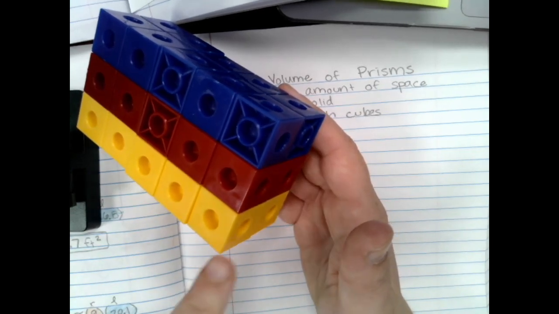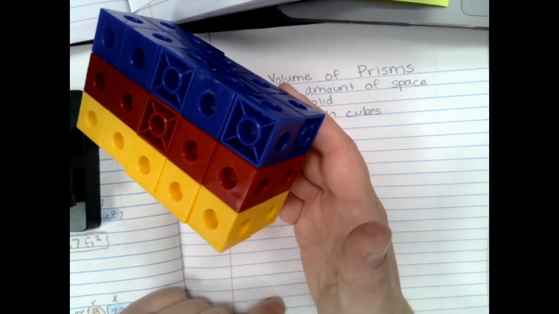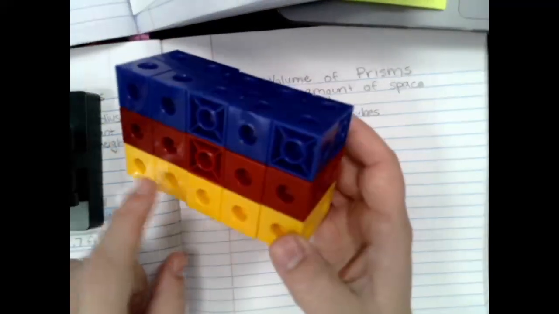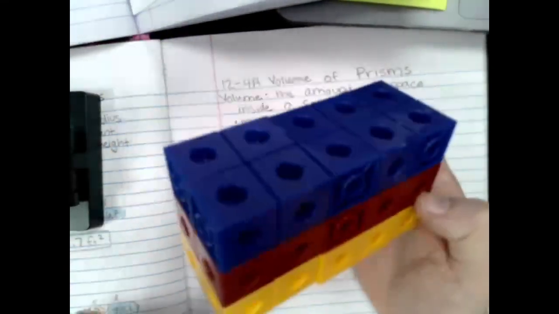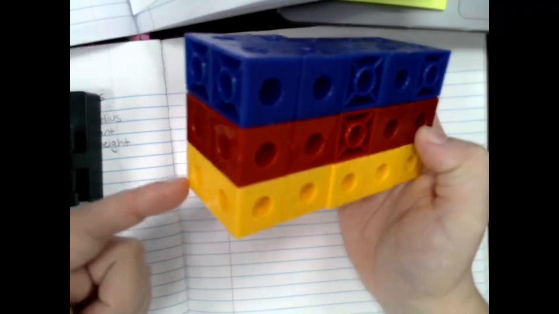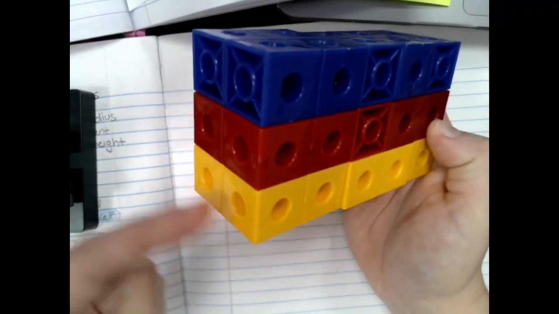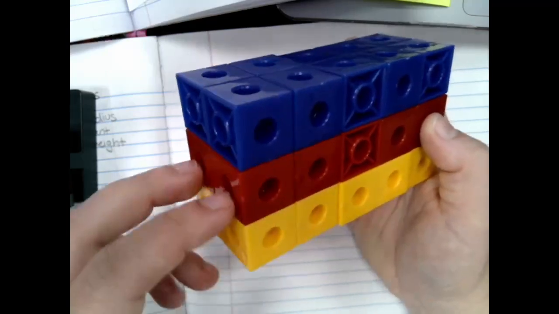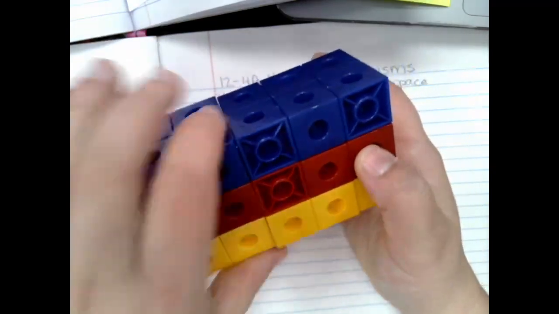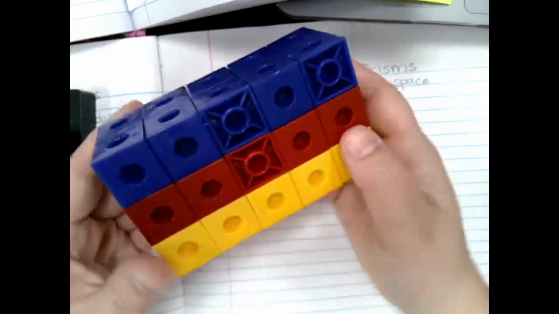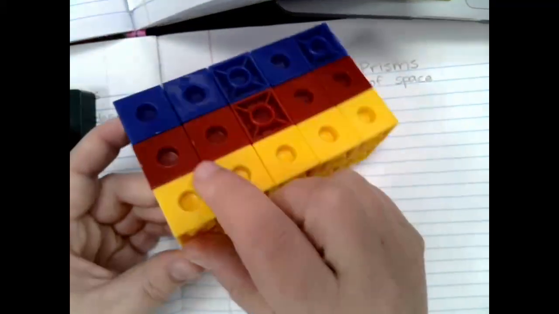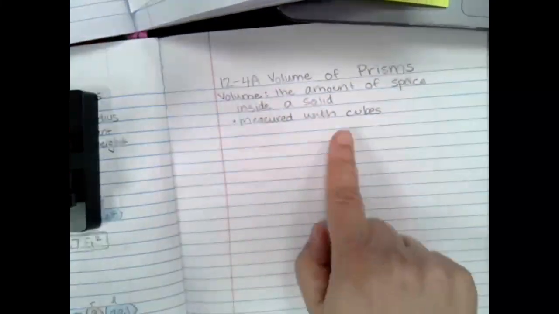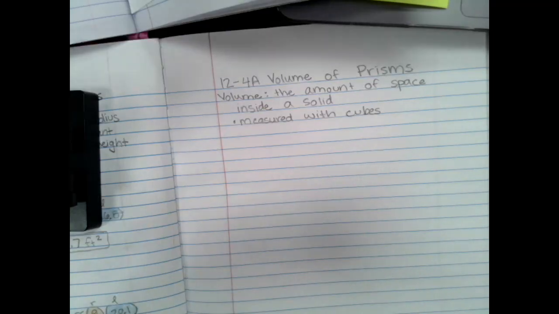How many cubes are there in each layer? 1, 2, 3, 4, 5, but then it's 2 rows, so there's 5 and 5, which makes 10, and so it's 10, 20, 30. Okay, so there's 30 cubes here, and that's what we're talking about, is like actually how many cubes fit in here. So when we measure with cubes, that's really what we're asking, is how many little cubes could fit inside.